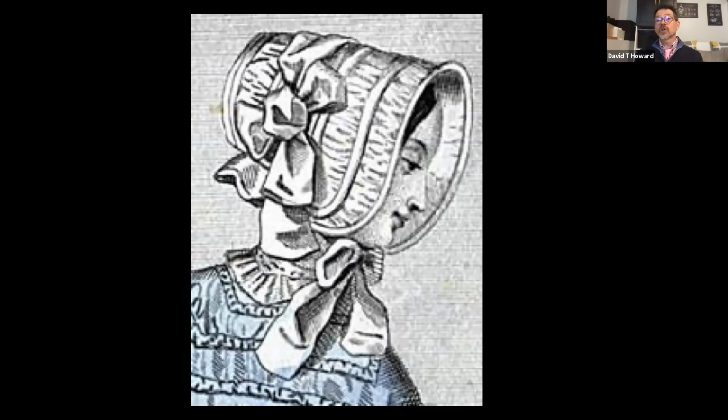And this bonnet was called the poke bonnet because you kind of had to poke your face into the bonnet to see who was in there. Your face was hidden to some degree, and you can imagine, sort of like blinders on a horse, it would really limit your viewing.